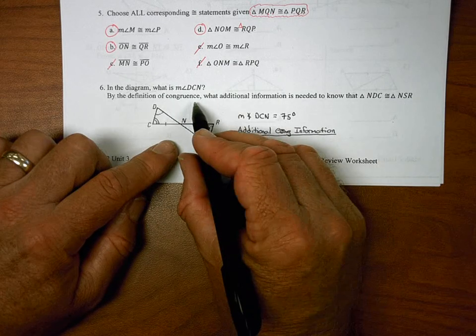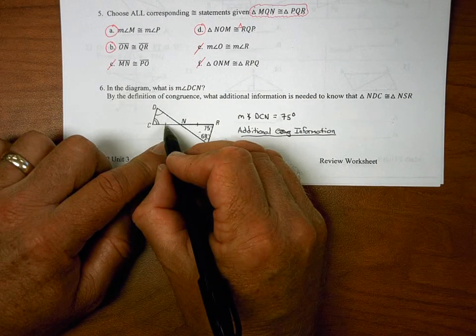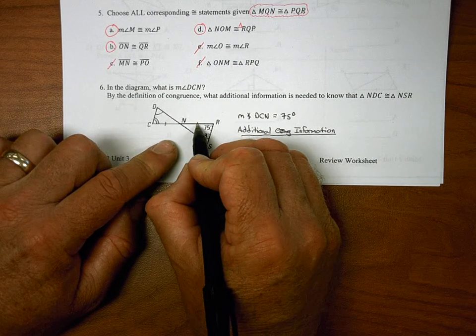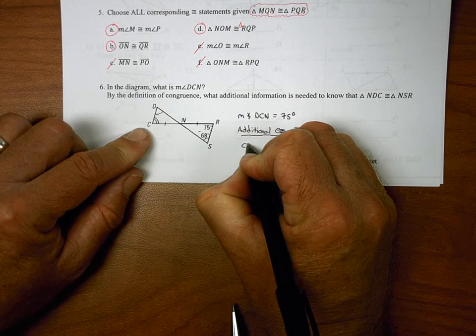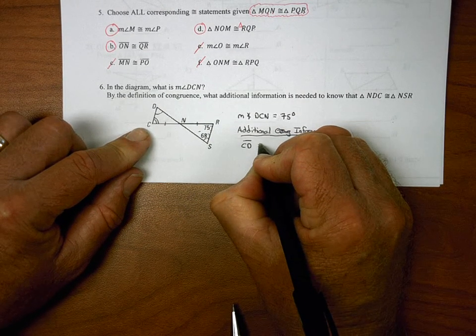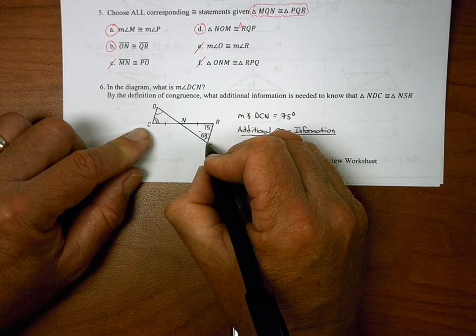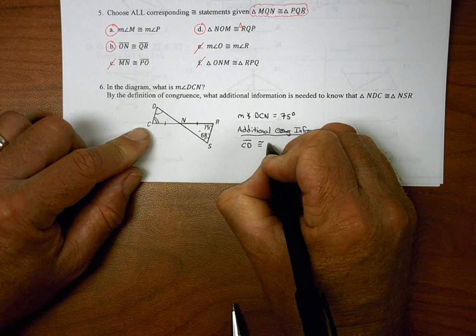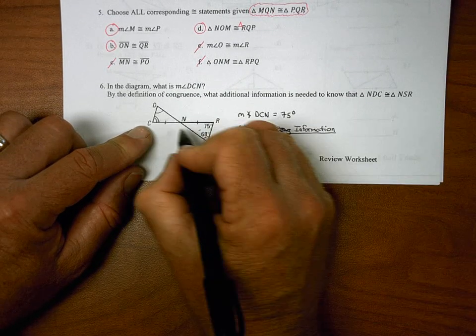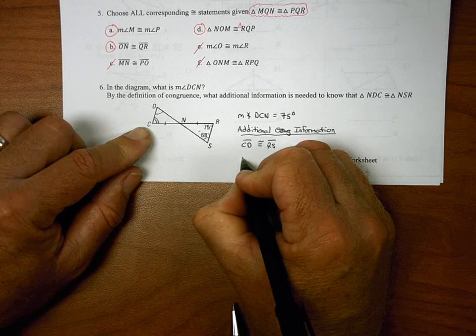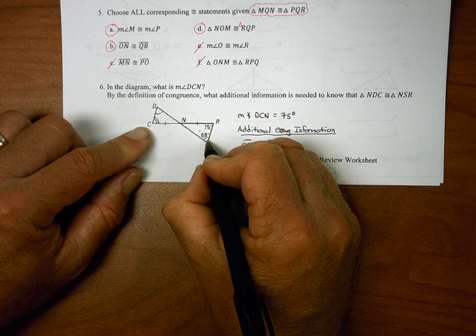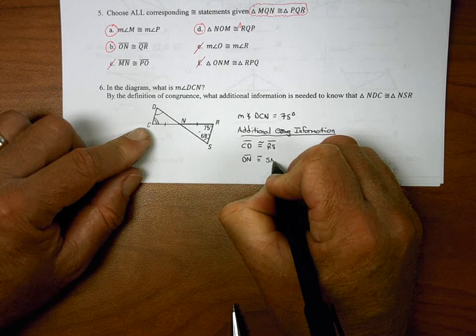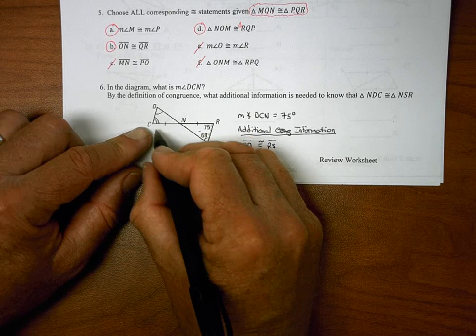Remember we said all the sides are congruent. So we know that side C to N is the same as side R to N, but additionally, we would need to know that side C to D is congruent to side R to S. We would also need to know that side D to N is congruent to side S to N. Okay, so that would then give me all the sides are congruent.